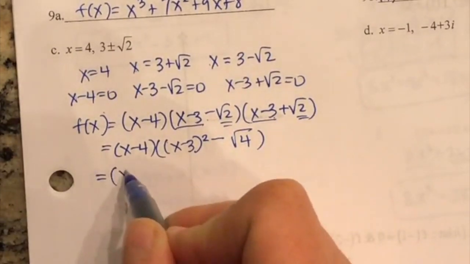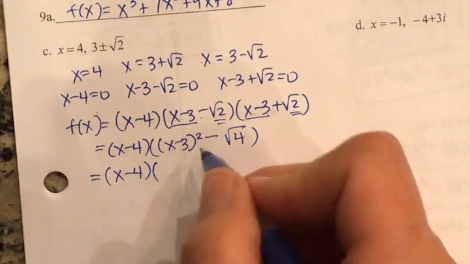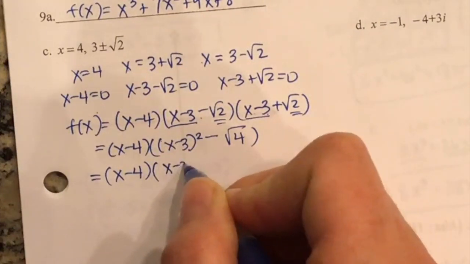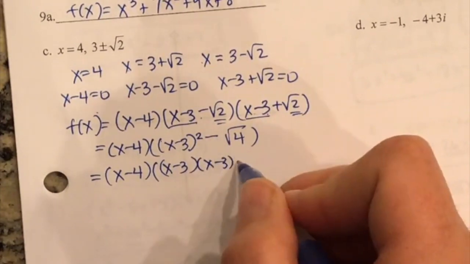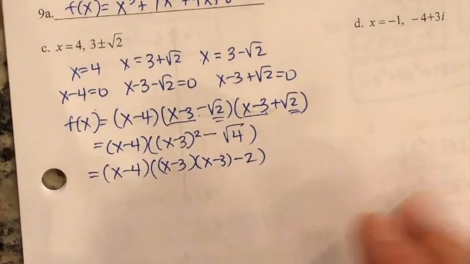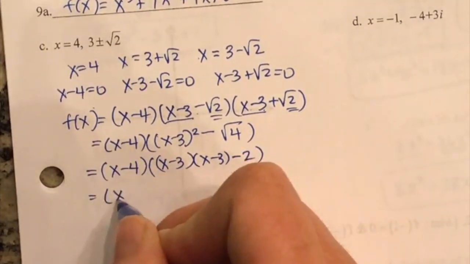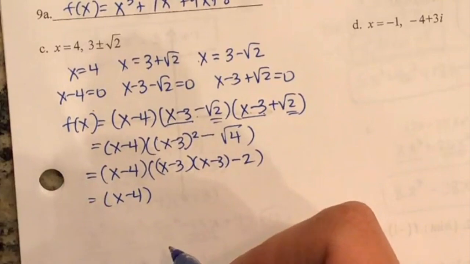Now, I still have a lot of work to do, don't get me wrong. That just made it easier. It didn't make it easy. So this thing squared is going to be x minus 3 times x minus 3. And then this is going to be minus 2. Going to keep going here. Simplifying. I'm just bringing that along because I haven't done anything with it.